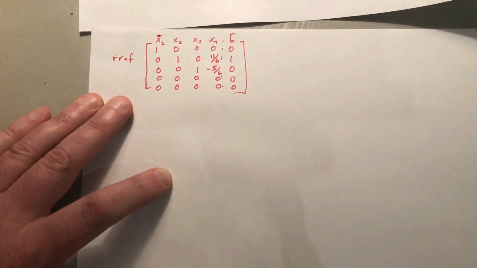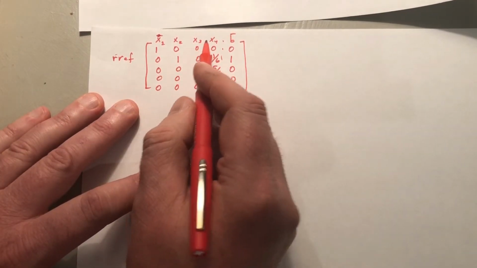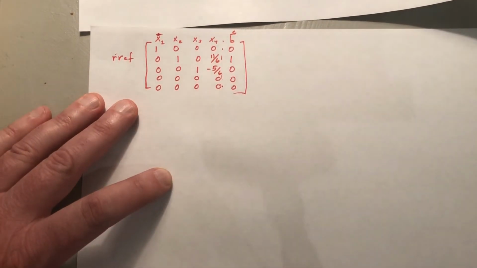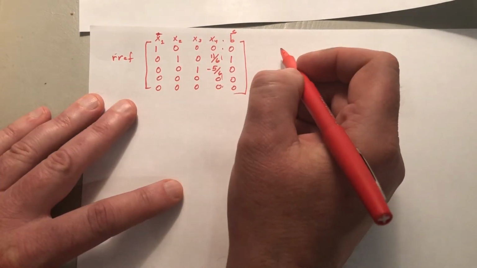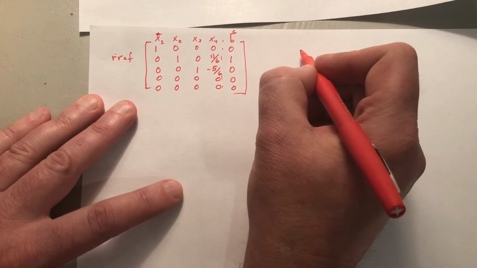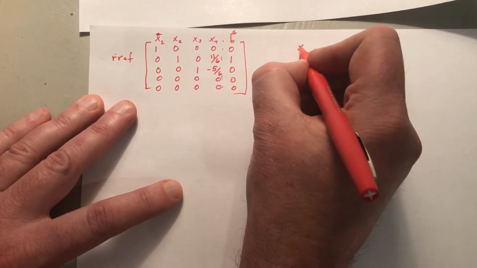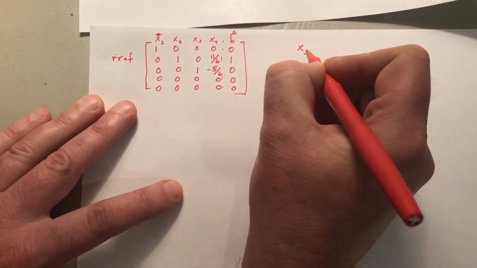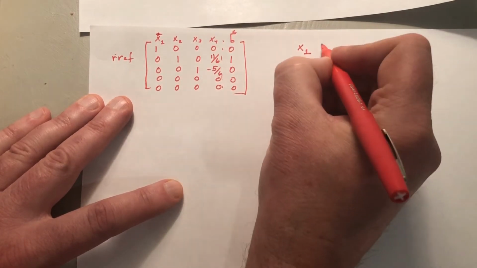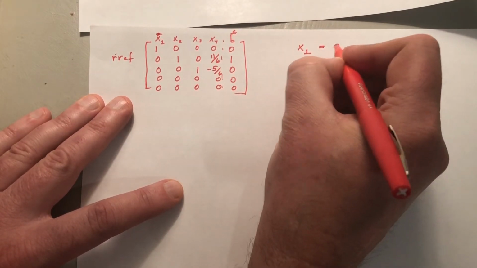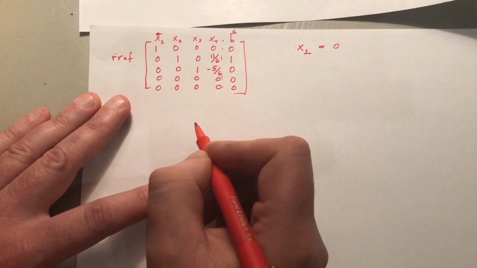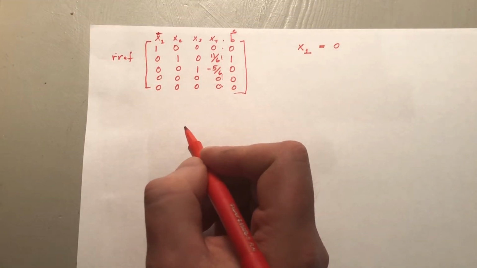These are my x1s, these are my x2s, these are my x3s and x4s, and then I have finally my solutions, right? My answers. So I have to convert these back to equations. Well, 1 times x1 equals 0. Oh, nice. That's kind of nice.